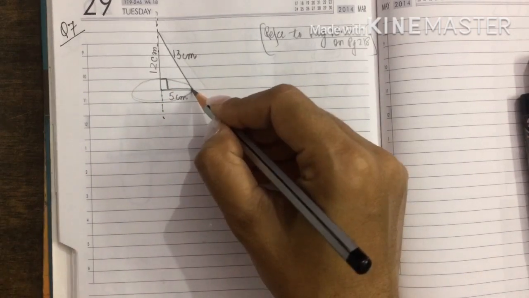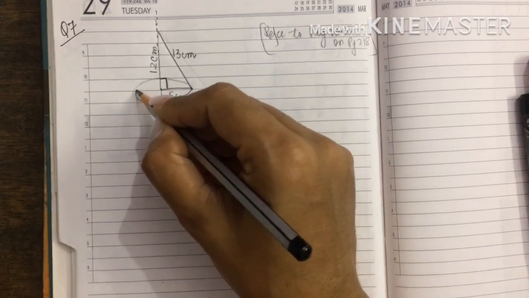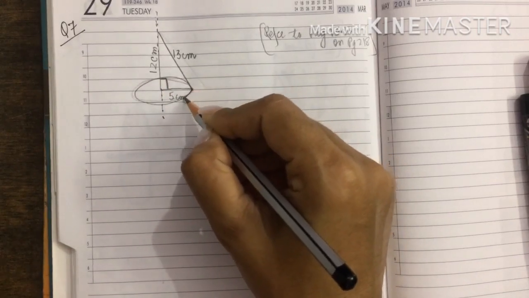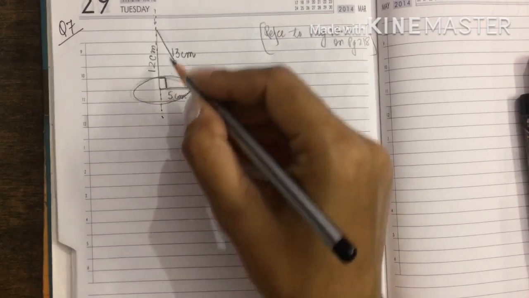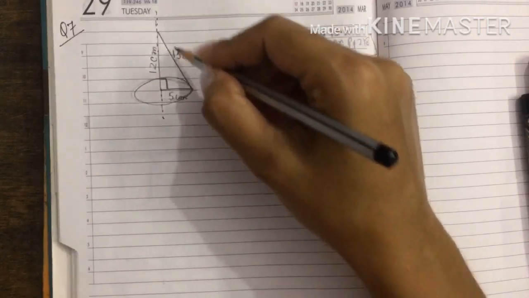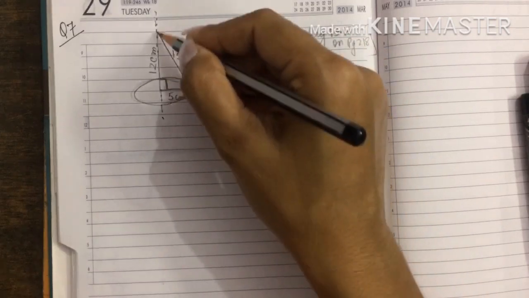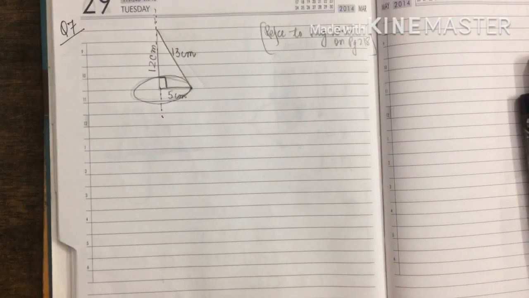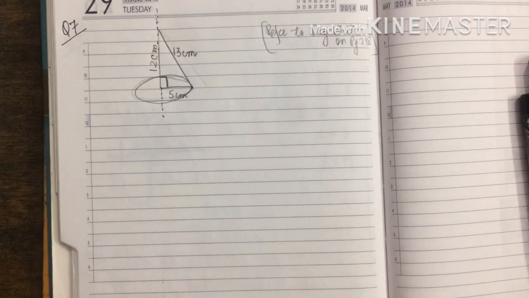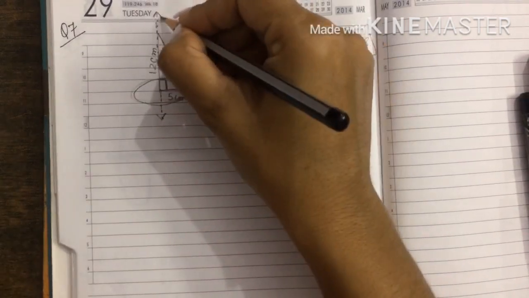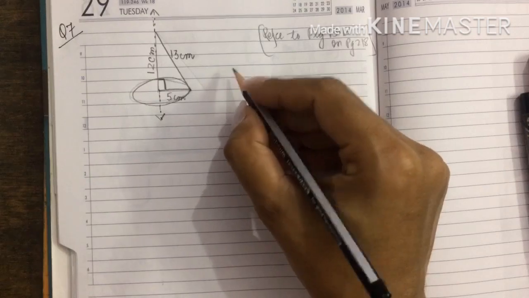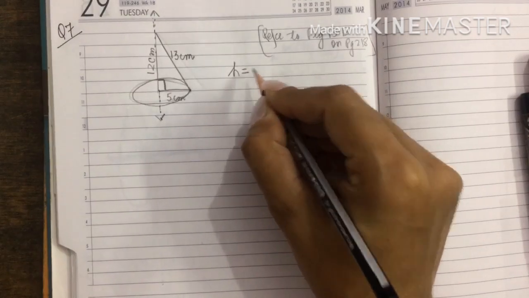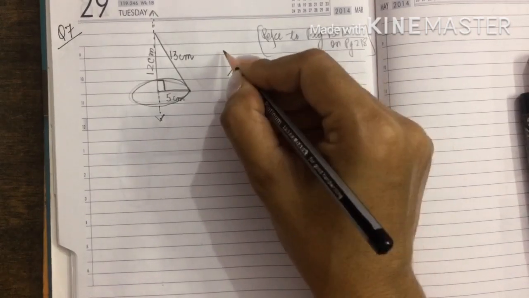This point here moves on this boundary in a circular path, and this becomes the base of the cone, and this here becomes the slant height, and the axis becomes the vertical height. So what we will obtain from here, the height will be 12 centimeters.